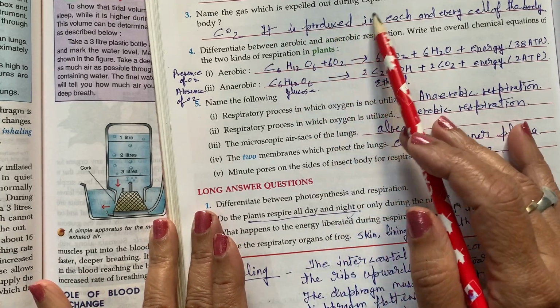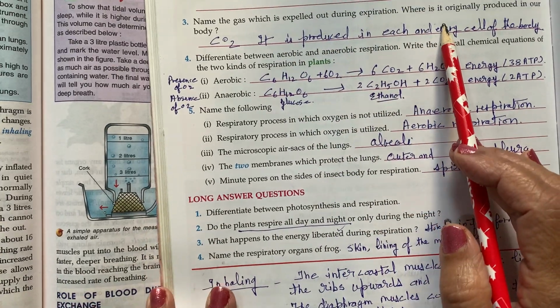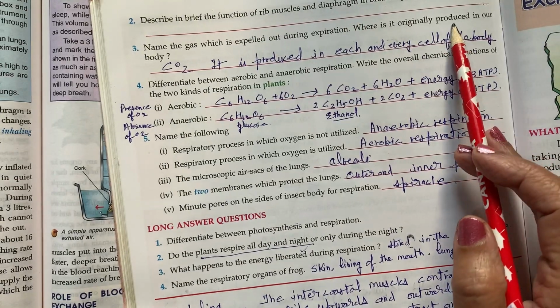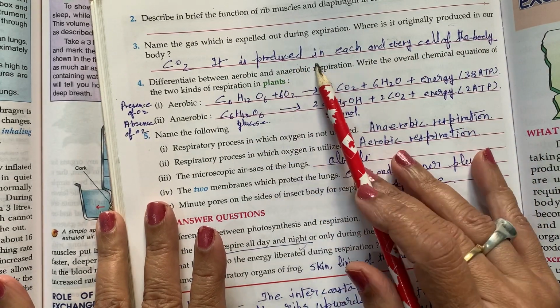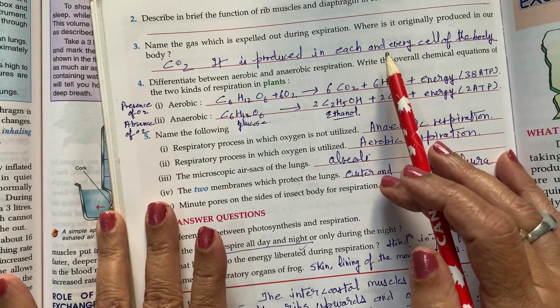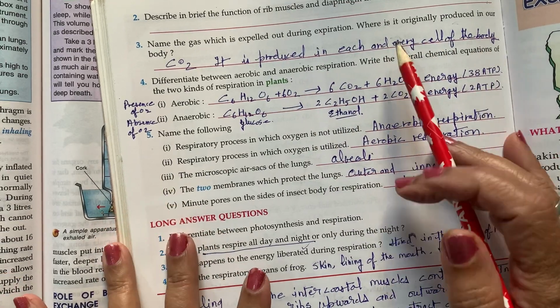Name the gas which is expelled out during expiration and where it is originally produced. Carbon dioxide is exhaled out, and it is produced in each and every cell of the body.